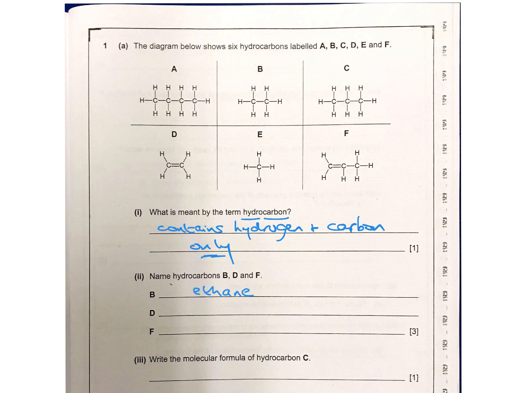Okay, we'll go on to D. You can see that D now contains a carbon-carbon double bond. So that's an alkene. And alkenes are unsaturated. That means they contain at least one carbon-carbon double bond. It's got two carbons, so again it's going to be based on eth, but this time it ends in ene to indicate that it's an alkene.